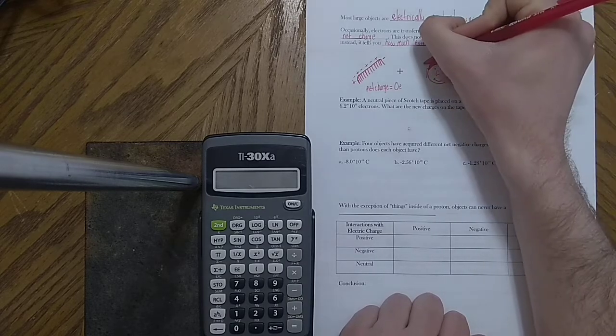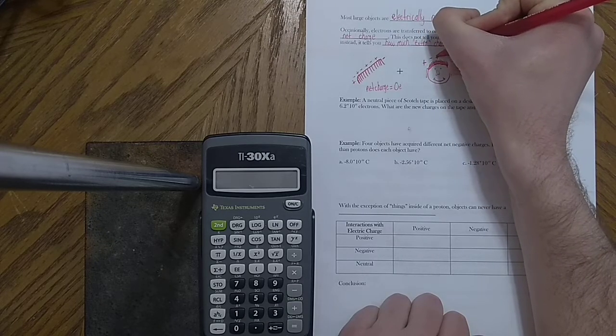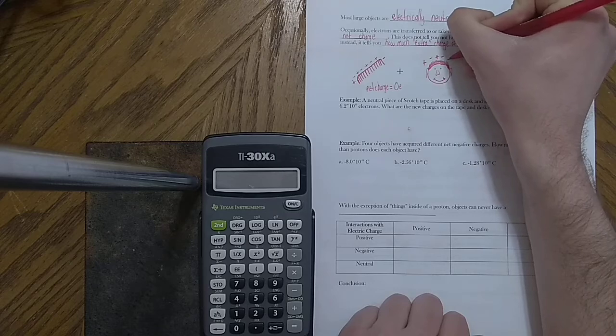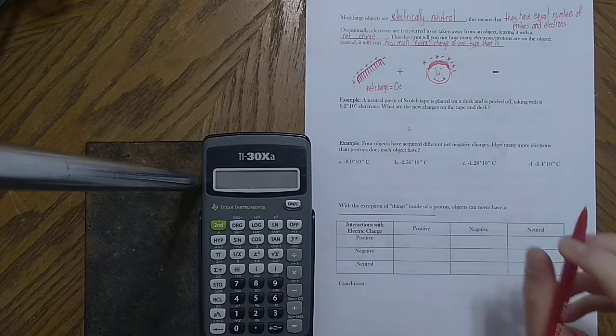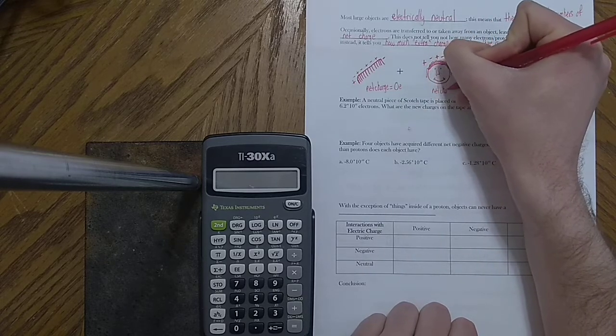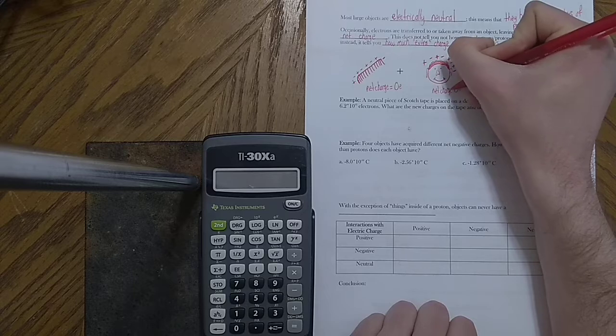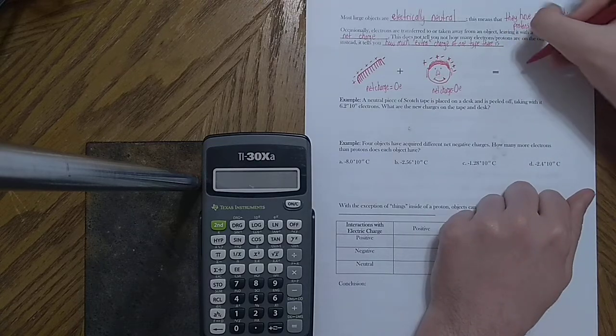Okay, and let's say that this person, again, has 4 positive charges and 4 negative charges. Okay, their net charge would also be 0 E. Now, what if they interact? Okay, what if that comb interacts with the person's head?